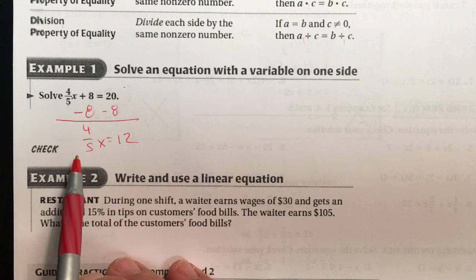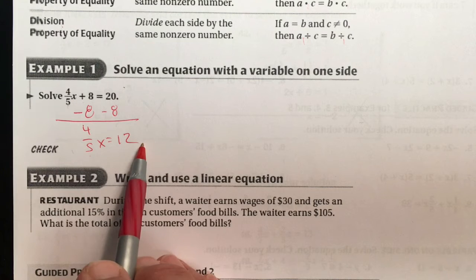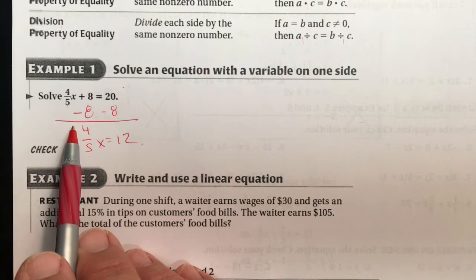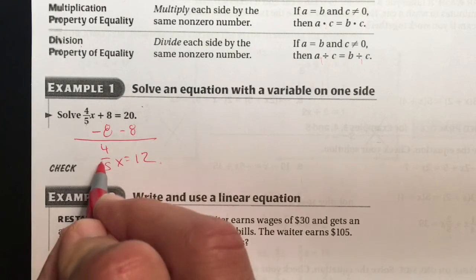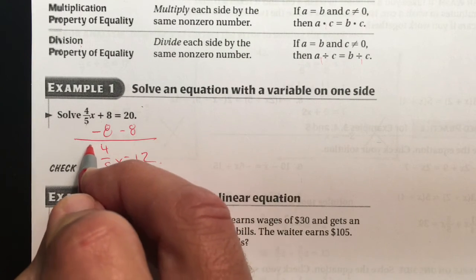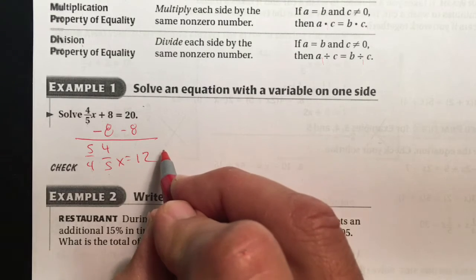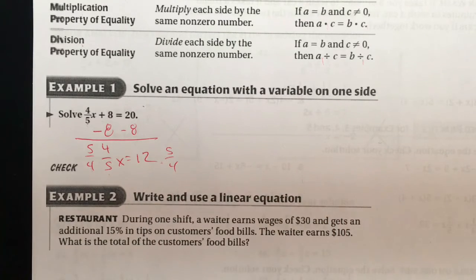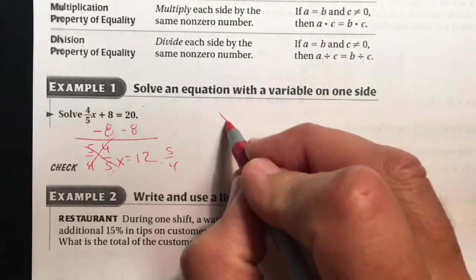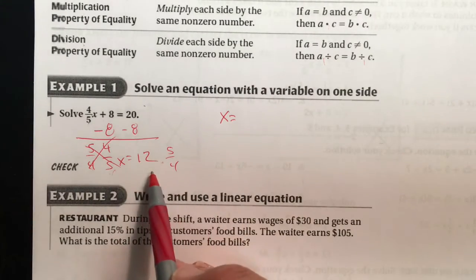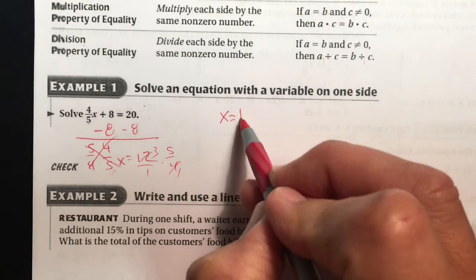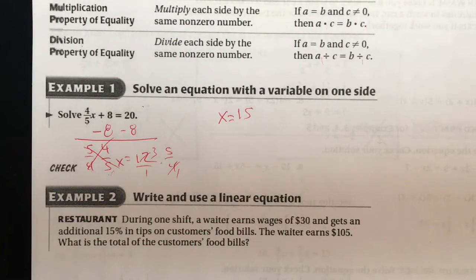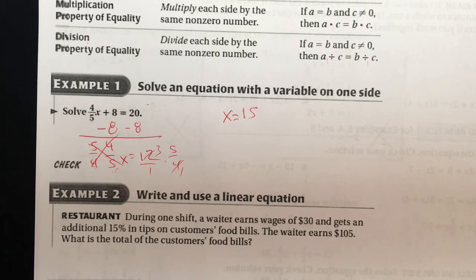Next step most folks would do is either multiply both sides by 5 using multiplication property of equality, or just multiply both sides of the equation by the reciprocal of this fraction, 5/4. Sort of combines two steps in one that way. That cancels out. On the left side, we just have the x now. I simplify this. This becomes a 1 and a 3. x is 15. And I solved the problem in 2 steps.